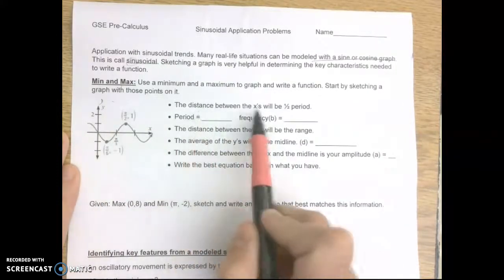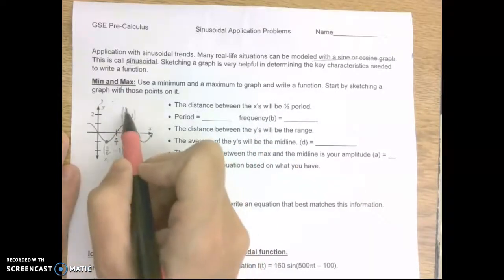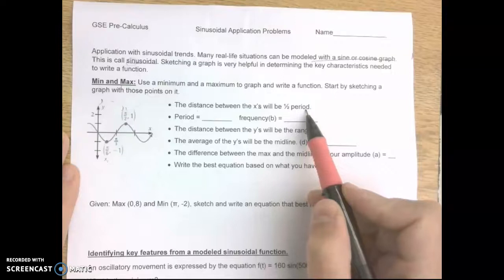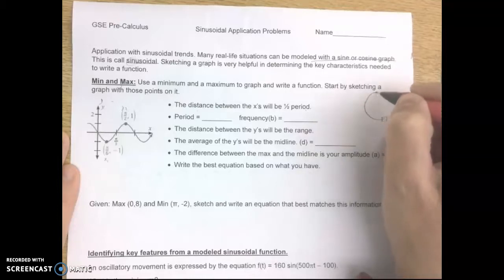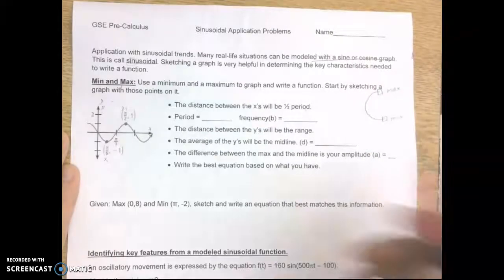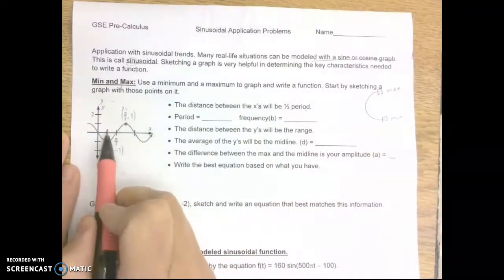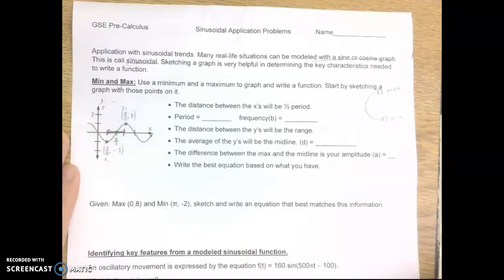When I find the distance between the x's, so here's my x1, here's my x2, that's half of a period. So think of it this way. If I'm on a Ferris wheel, here's the minimum, okay? And as I go around the Ferris wheel to get to the top, I have gone 1/2 of a period. So the horizontal distance from here to here is half of a period.